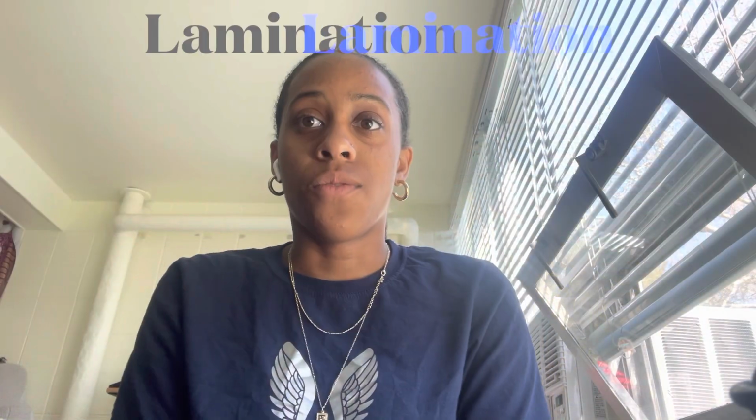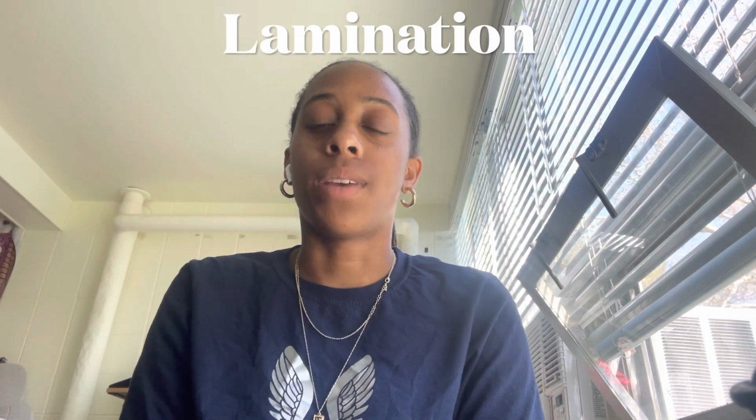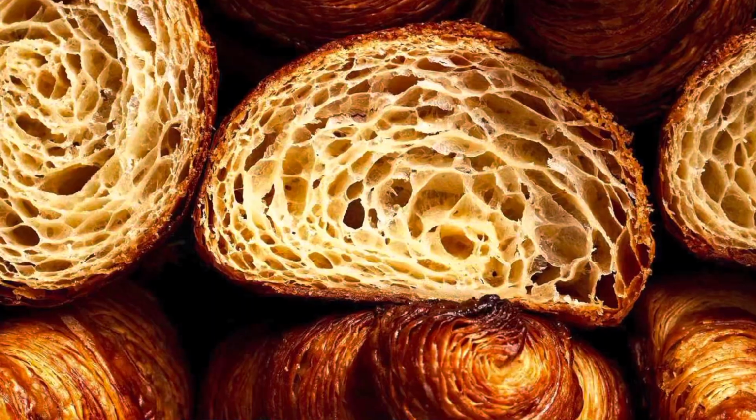And then the third one would be lamination, and lamination is basically the process of folding something over and over again. Like butter in croissants, when you fold them over and over to get the fluffiness or the layers in between them that you see, which you'll see in the next picture.